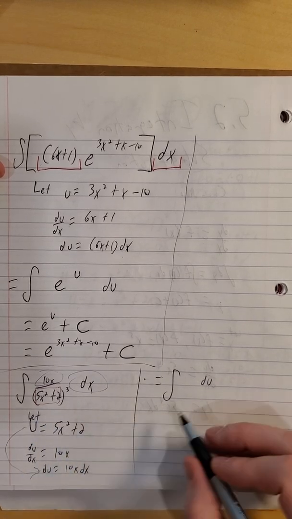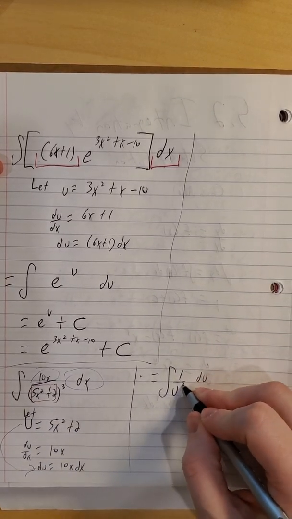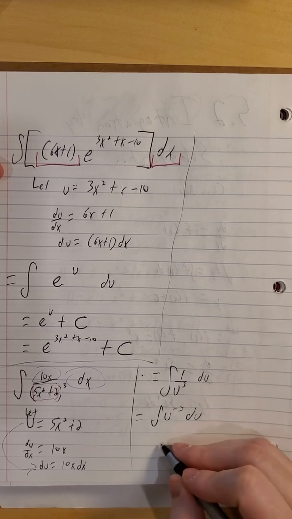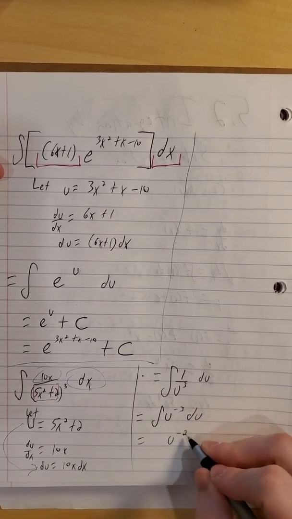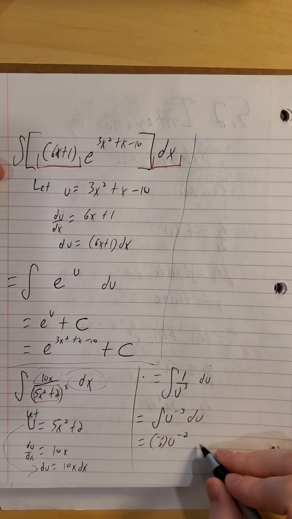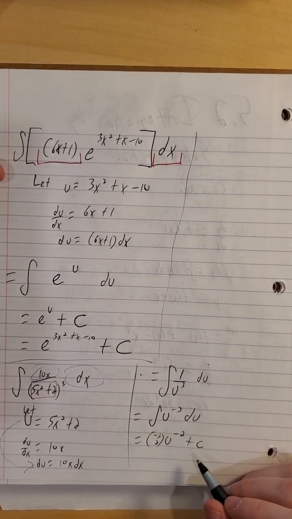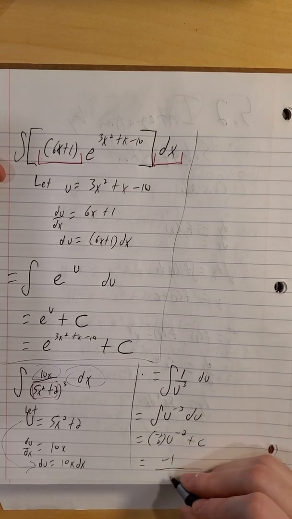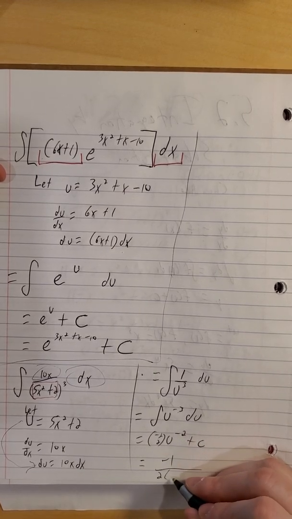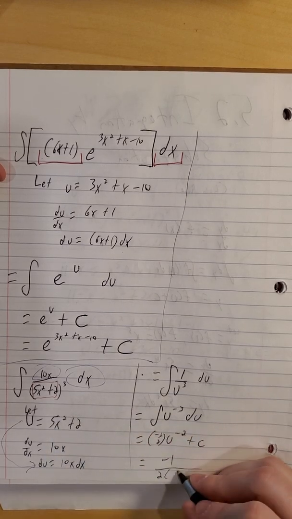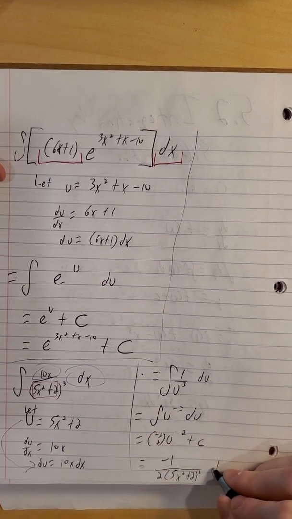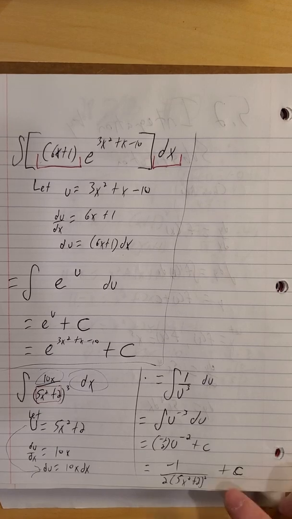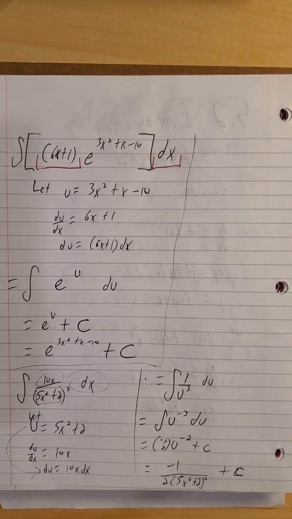The 5x squared plus 2 is our u. So the integral of 1 over u cubed, so that's the integral of u to the negative third times du. So that is a power rule, u to the negative second times negative 1/2 plus arbitrary constant c. And then we get our original back into the problem. So this is negative 1 over 2 times u squared, so times 5x squared plus 2, quantity squared, and then plus arbitrary constant c. So that gives us our family of solutions to that antiderivative.